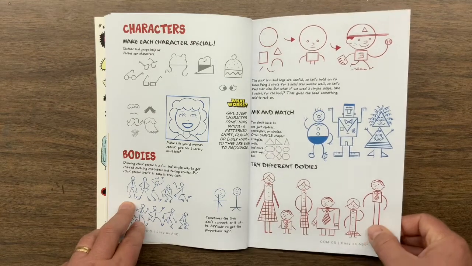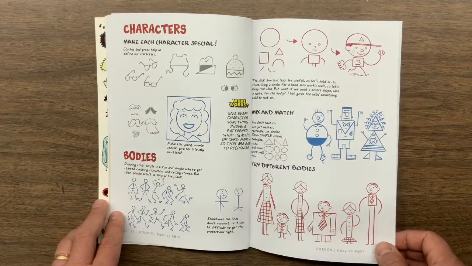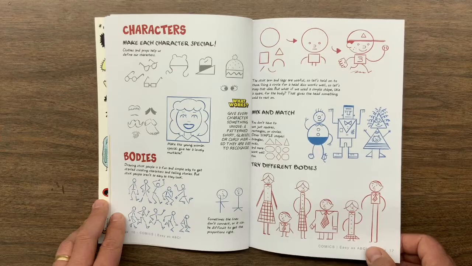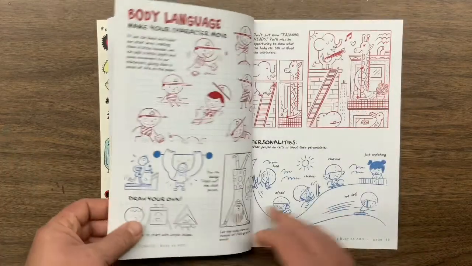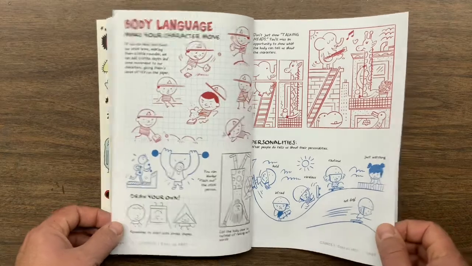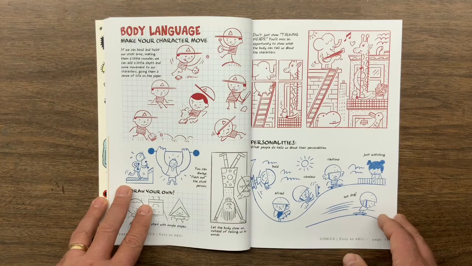Sometimes they might have a really cool looking beard. Who knows? Maybe it's an interesting hat. Whatever it takes to make that character stand out in your eyes and for other people to see as well. So make your own characters, copy these characters if you want, enjoy it. It's not a big deal. Have fun with it. That's what we're looking for.